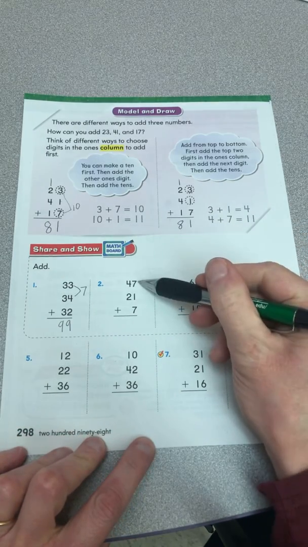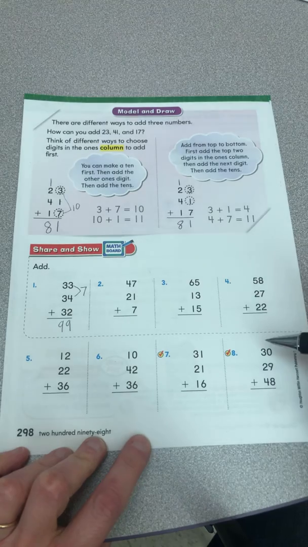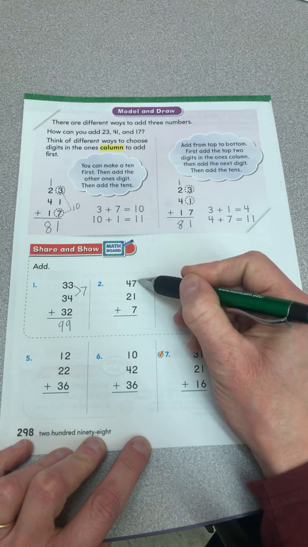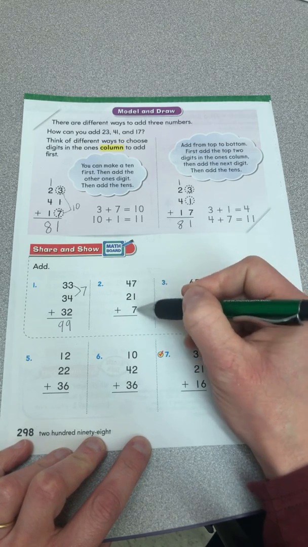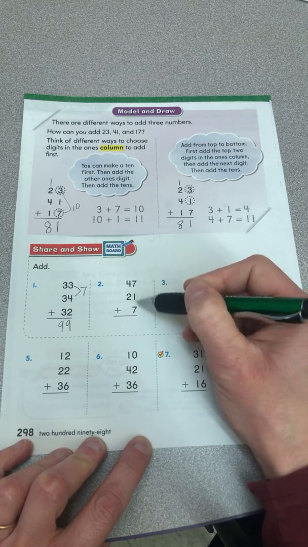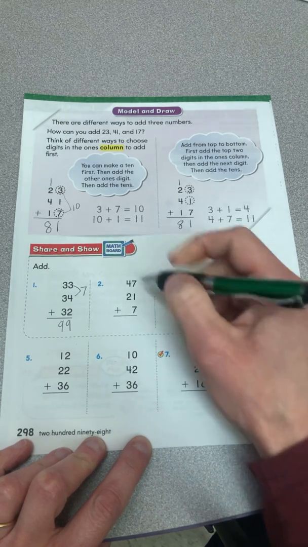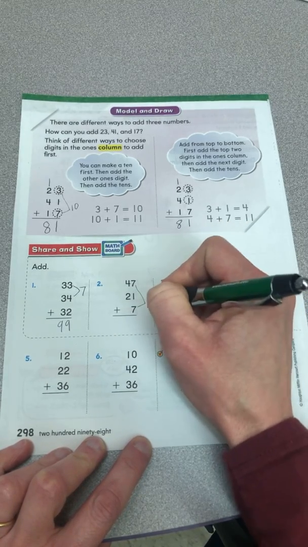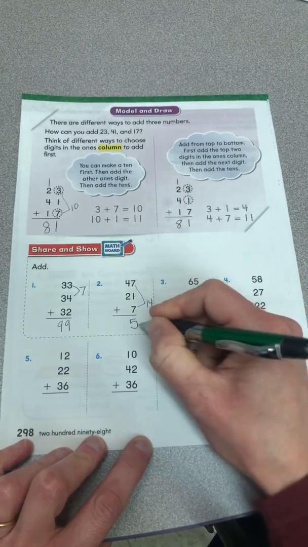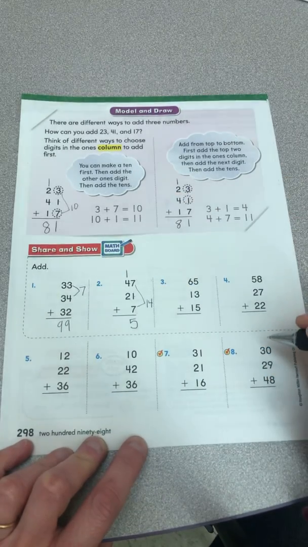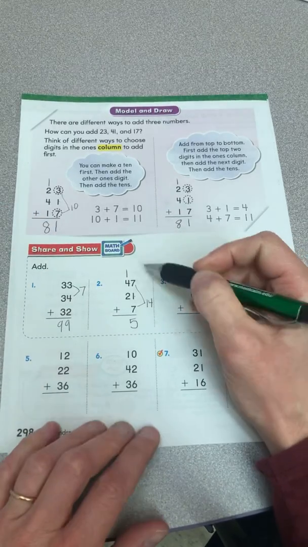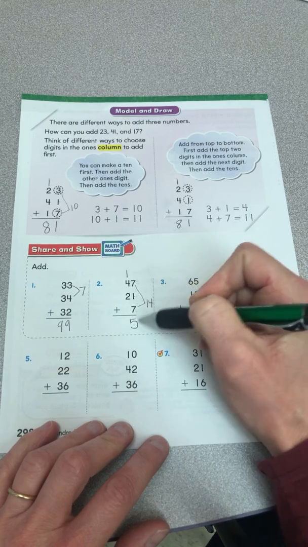Number 2, 47 plus 21 plus 7. If I'm looking here in my ones column, I'm going to always start in the ones. I'm thinking, I could start at the top and add my way down, but I see 2 7s. And I know my doubles facts, so I'm going to say 7 plus 7 is 14. And 14 plus 1 gives me 15. So I write my 5 ones and regroup my 1 ten. So there's my 15 as my answer, right? And I added 7 and 7 first, and then 1 more gives me 15.